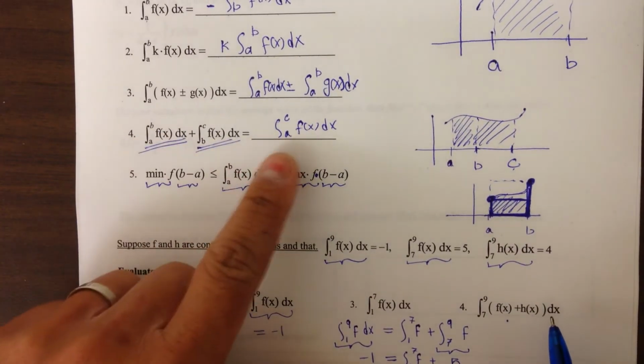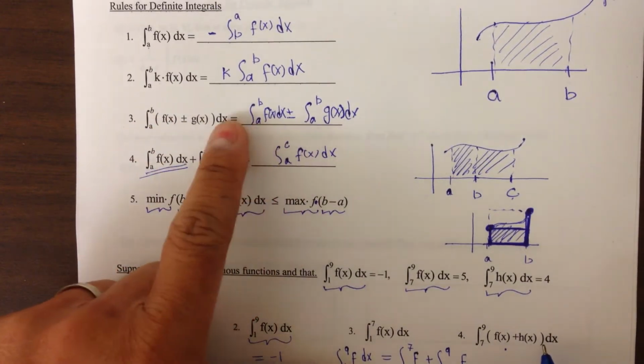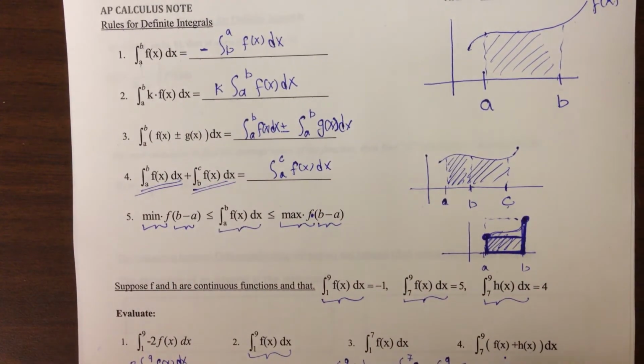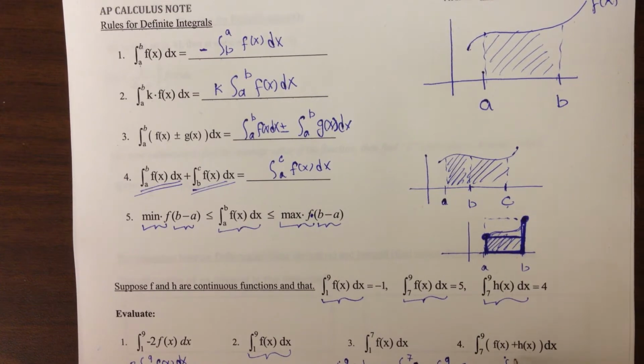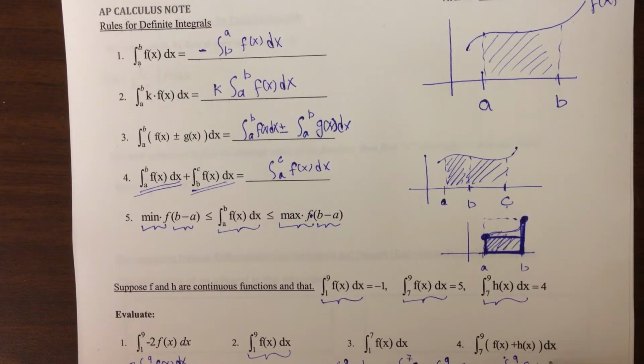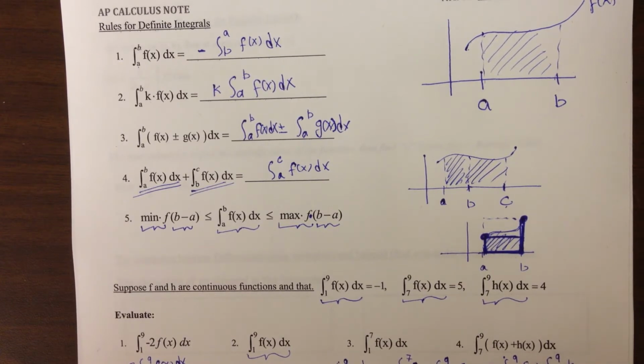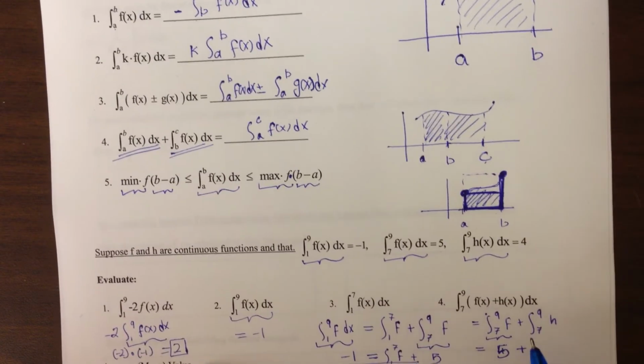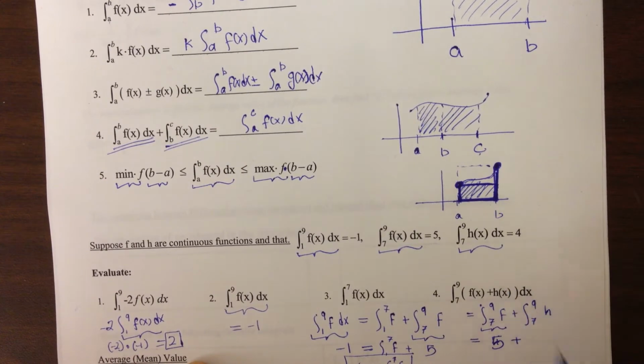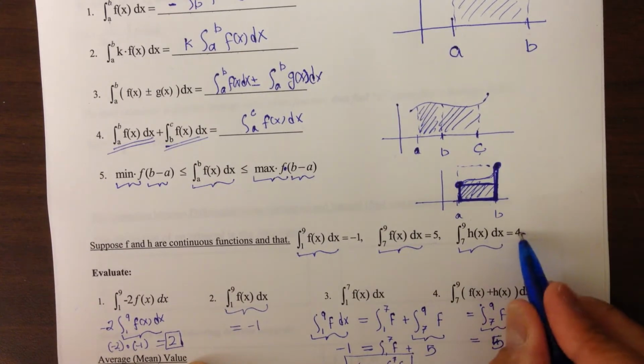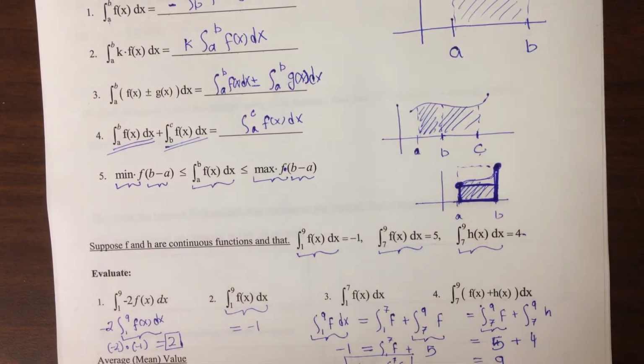And then to evaluate 4, we use property number 3, which says that the integral of the sum is the sum of the integral. So we're going to go ahead and rewrite it as 7 to 9 f plus 7 to 9 h. And that value is 5, right here. This value over here is 4, because that's right there. So you add it together, you get 9.